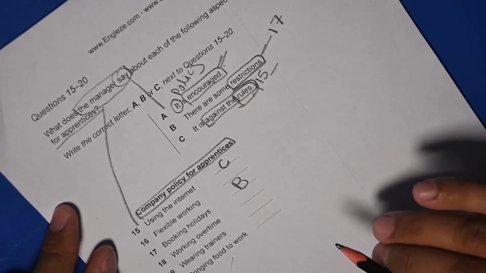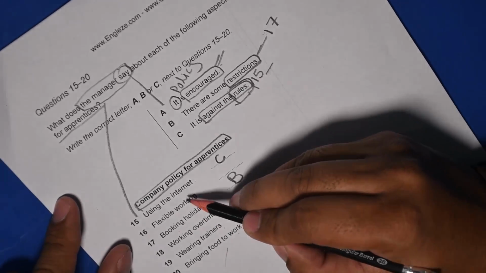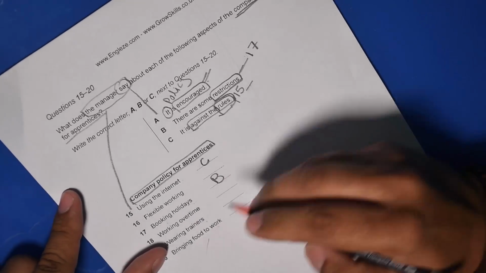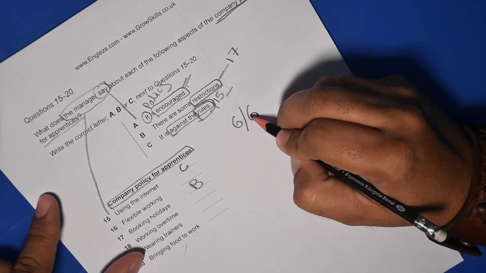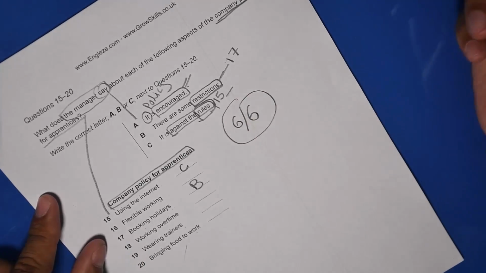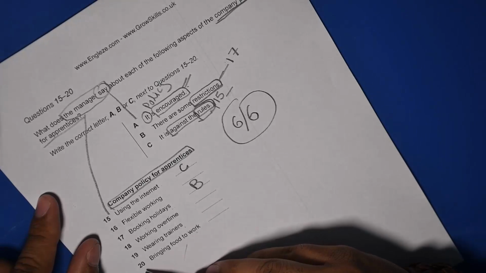Now I play the audio. You have to do it. There are 1, 2, 3, 4, 5, 6 questions. So the target is 6 by 6. If you get 6 by 6, you must comment this video. And this is section 2, by the way.